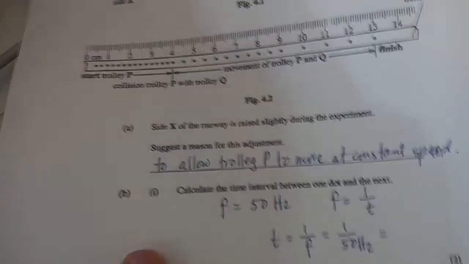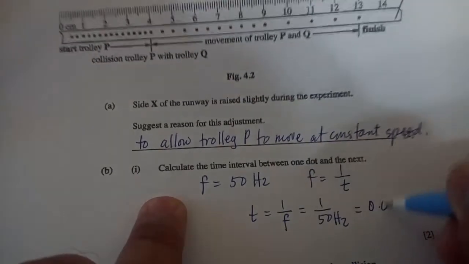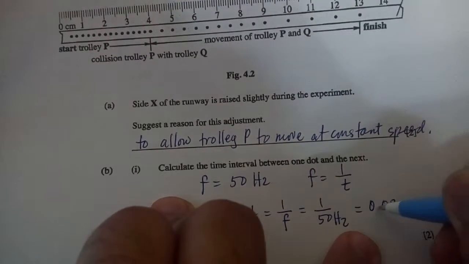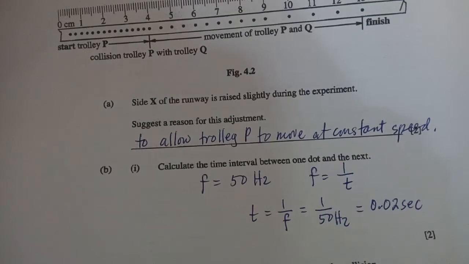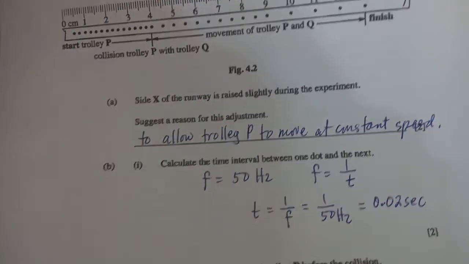The time there is the period. So that would be 1 divided by 50, and you get 0.02. That would be our time interval between one dot and the next.